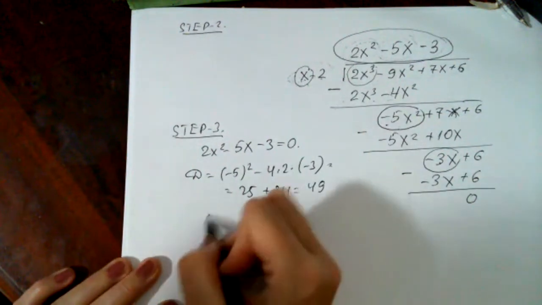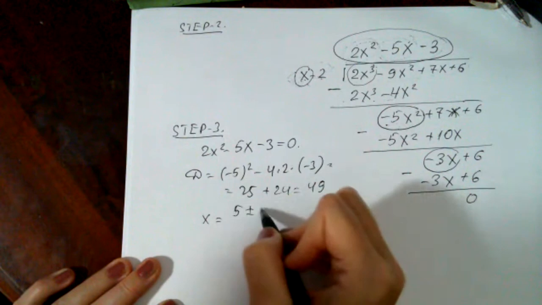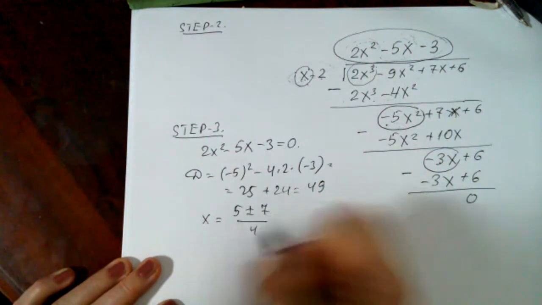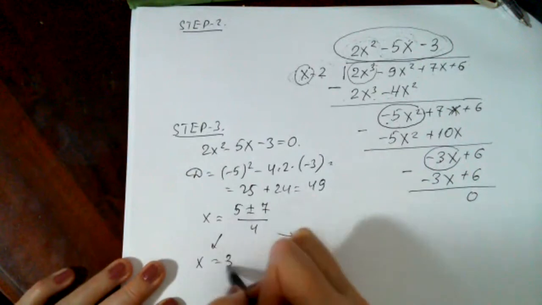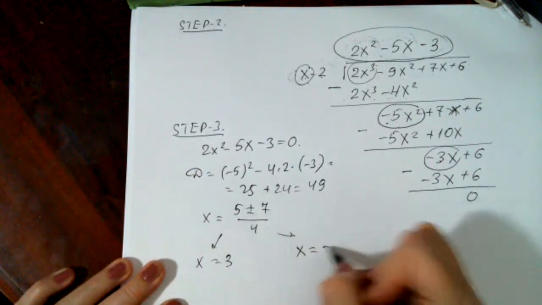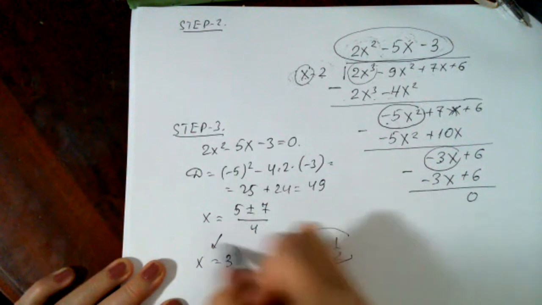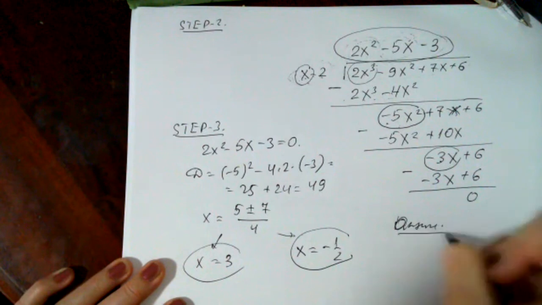And the formula for the roots is 5 plus minus square root of this, which is 7, divided by 4. So we have x is equal to 3, and the remaining one is minus 2 over 4, which is minus 1/2. So these are two remaining roots. So our answer is as follows.